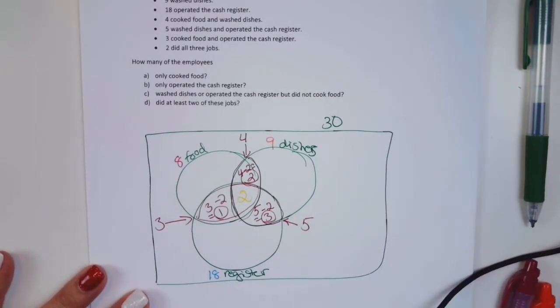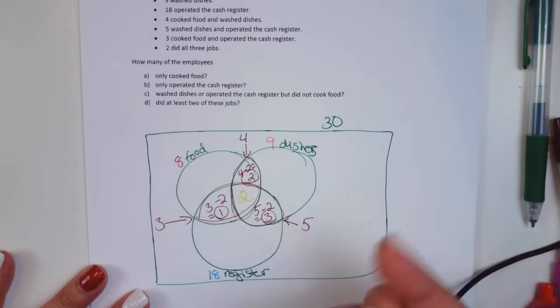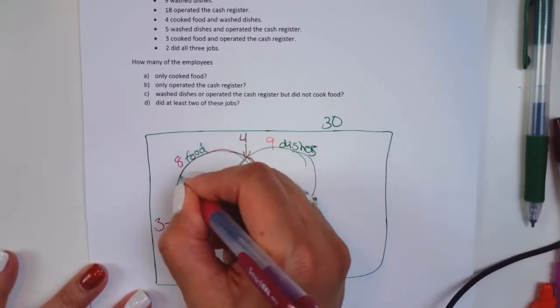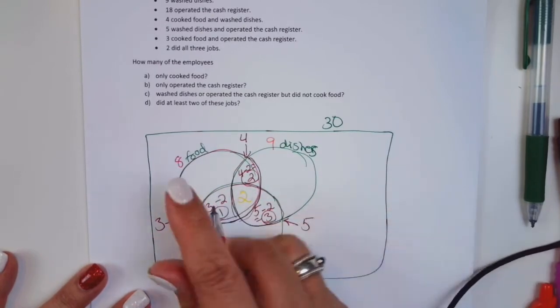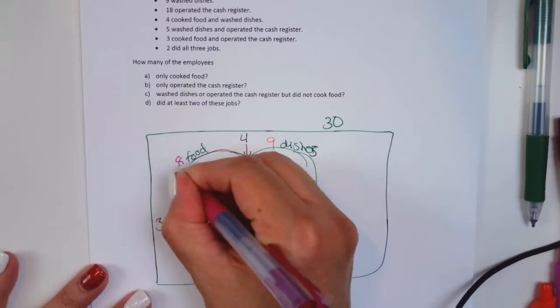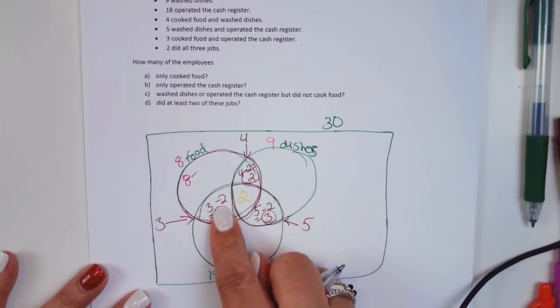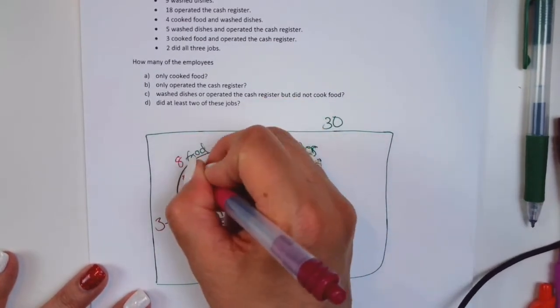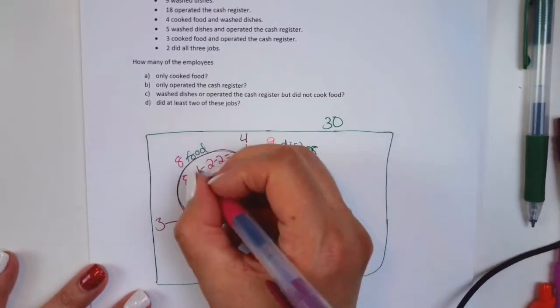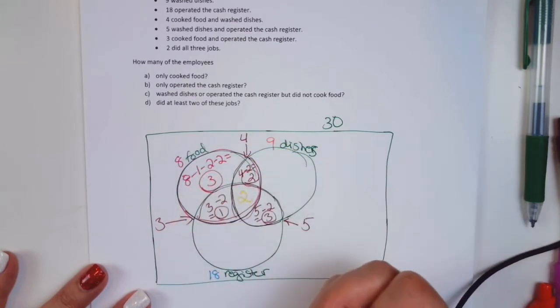So now we're going to start figuring out the ones that only did the 1 job. Those were the ones who did 2 jobs. So who cooked food? We have 8 who cooked food, so 8. And we have to subtract all these because they're already being used. So 8 minus 1 minus 2 minus 2, which is 3.